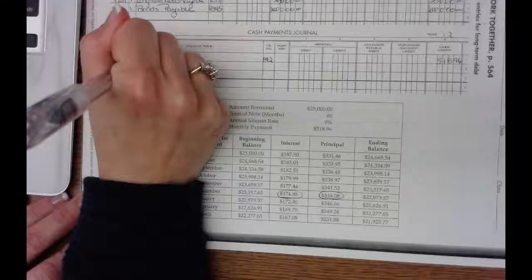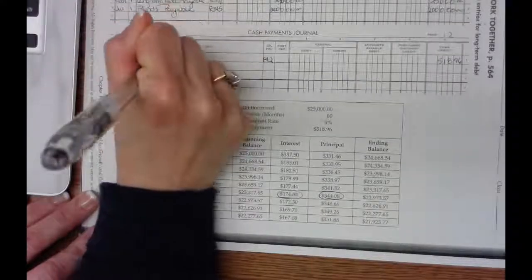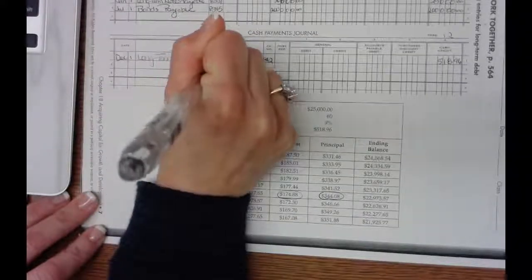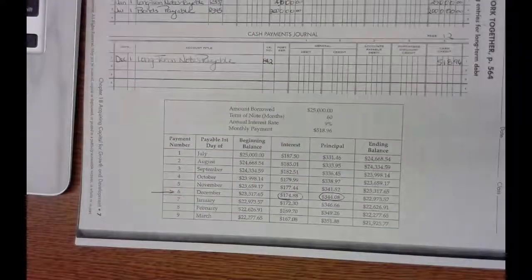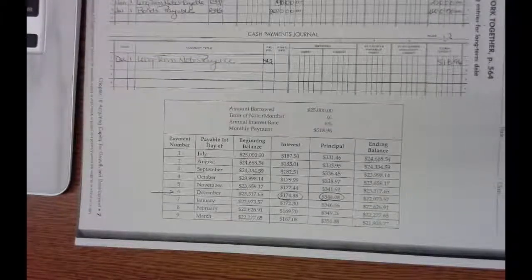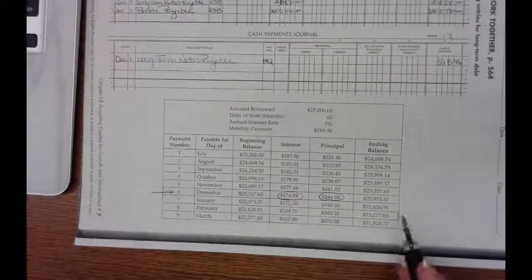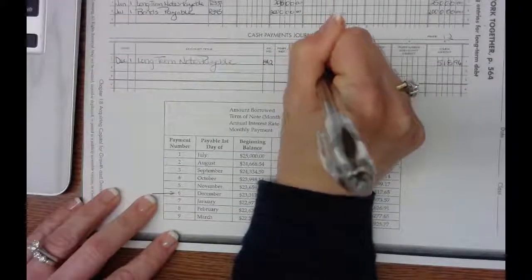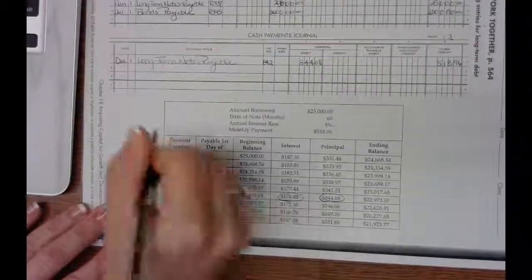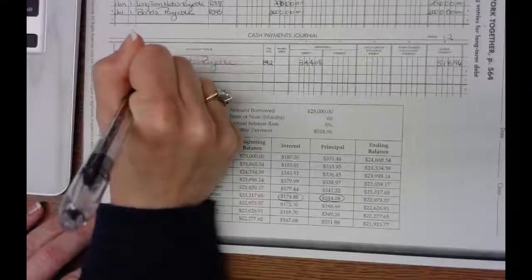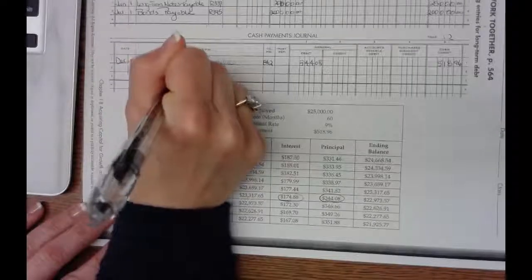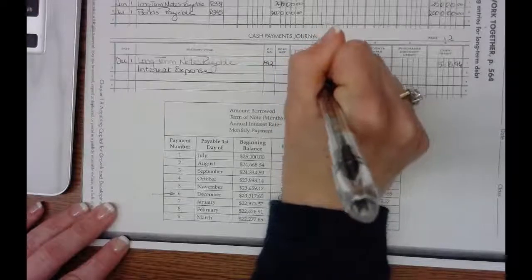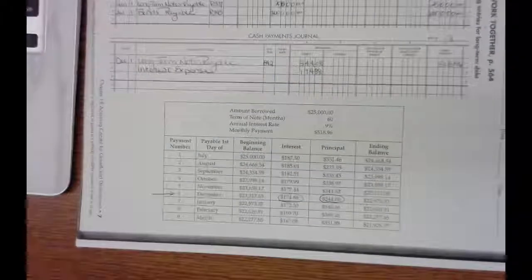So we're going to debit long-term notes payable. And this is going to be for the amount of the principal of $344.08, and then we are going to do interest expense for the $174.88, and that equals our cash credit.